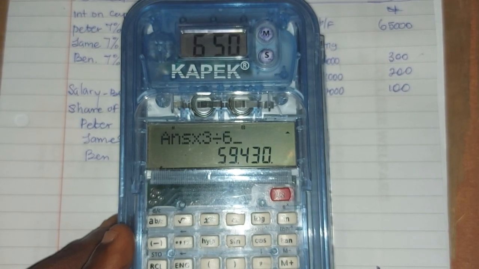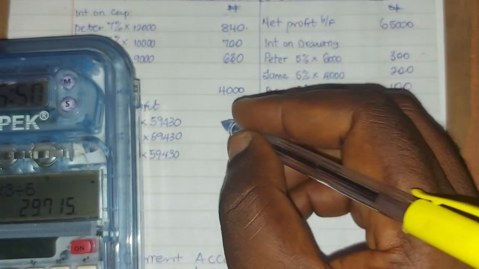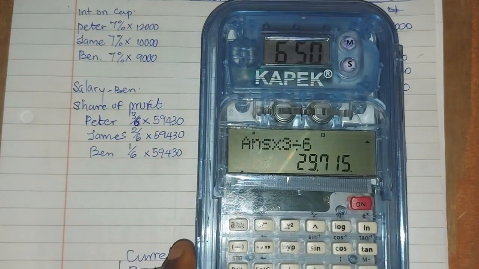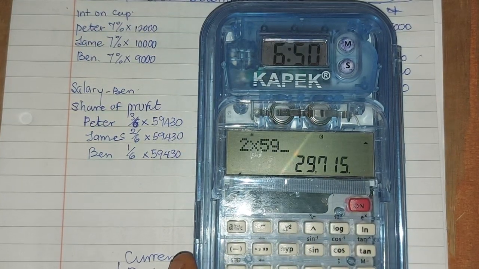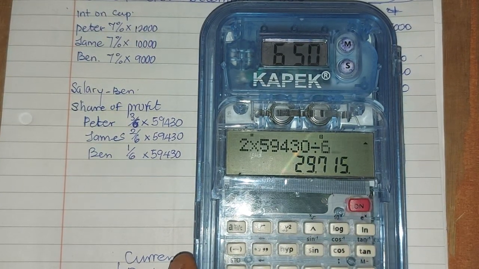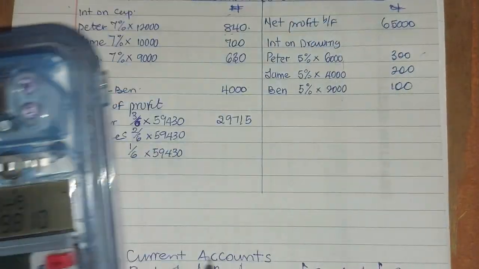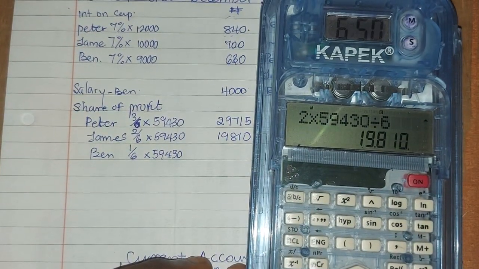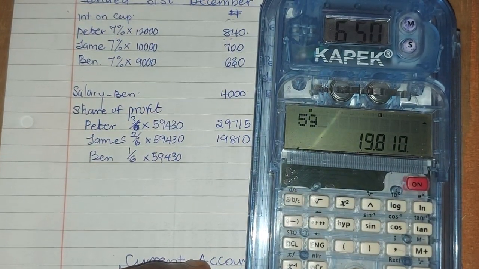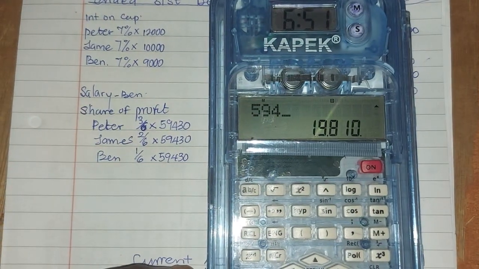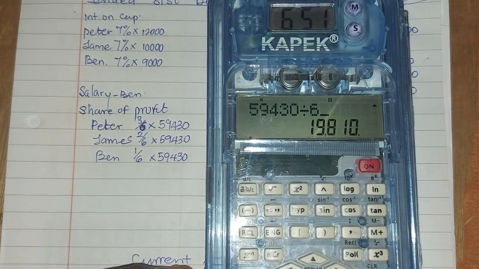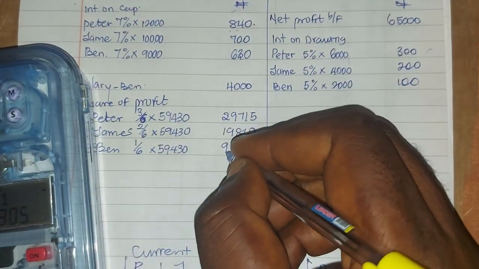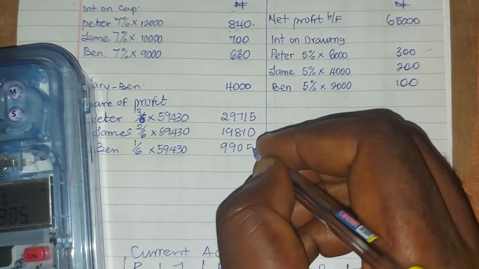So we have 59,430 times 3 divided by 6. That is 29,715. All right, so we have 2 multiplied by 59,430 divided by 6. That is 19,810. Then we have 59,430 divided by 6 times 1. Okay, that is 9,905.